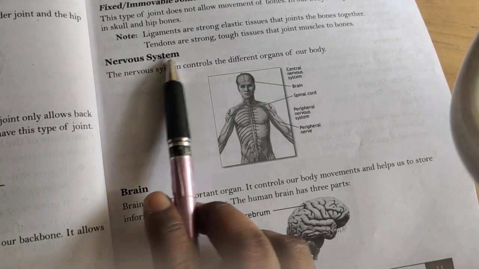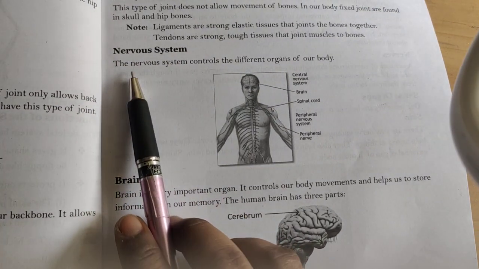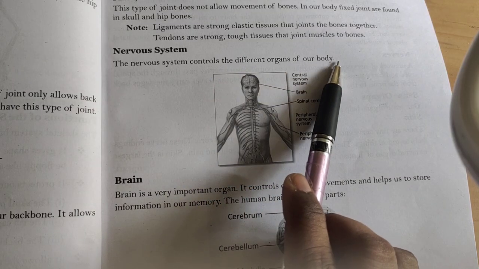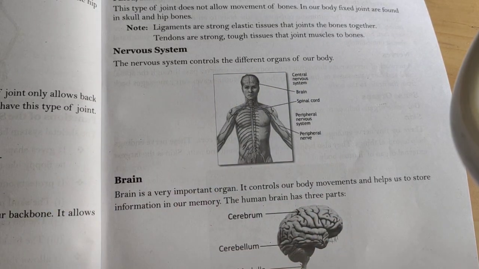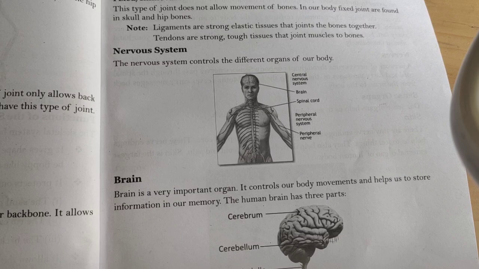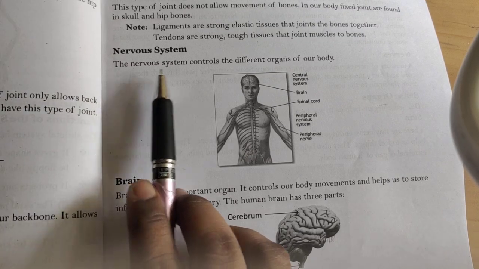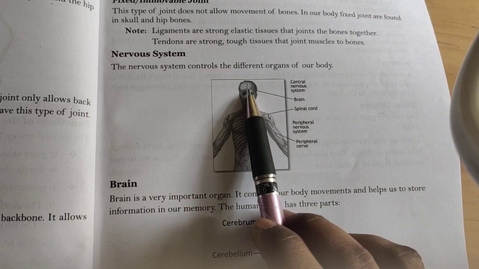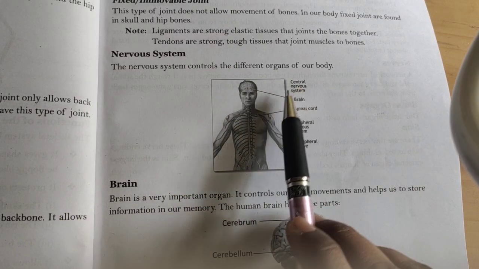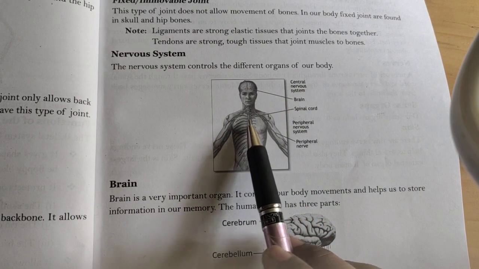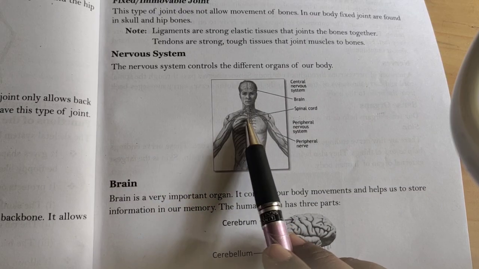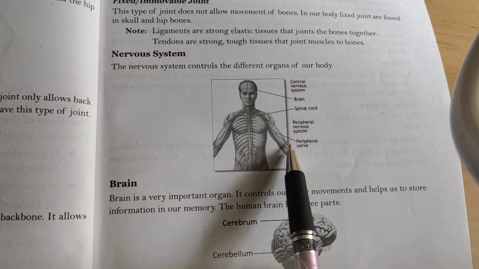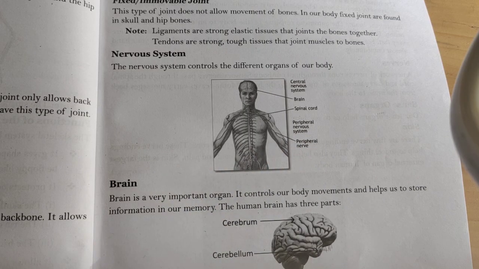Next comes the nervous system. The nervous system controls the different organs of our body. All our body functions are controlled by the nervous system. Here there is the brain, the central nervous system, and the spinal cord at our back, that is the backbone. Next, the peripheral nervous system and the peripheral nerves.